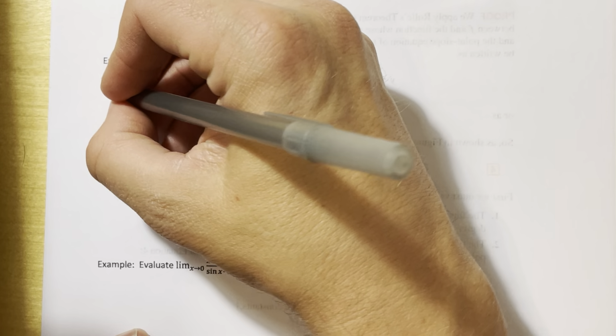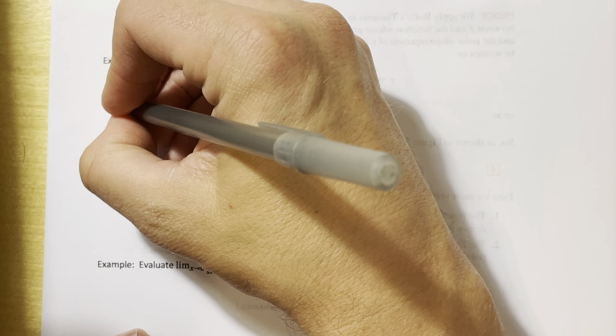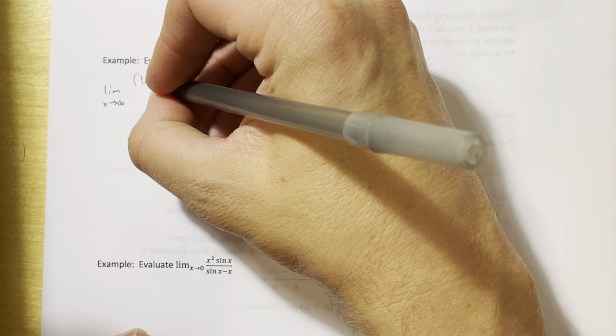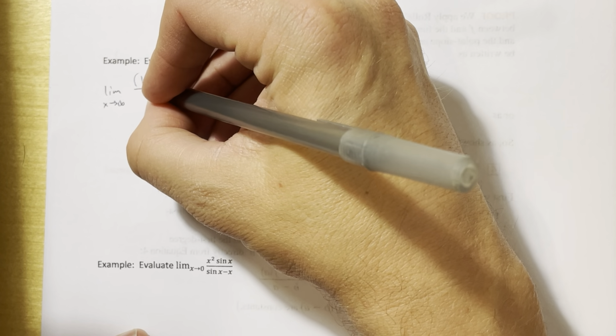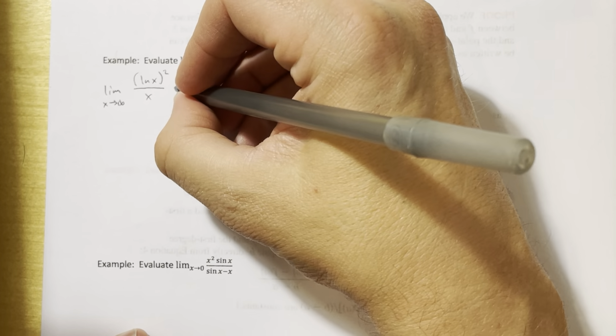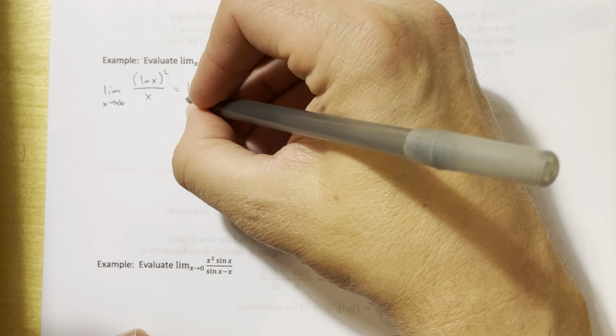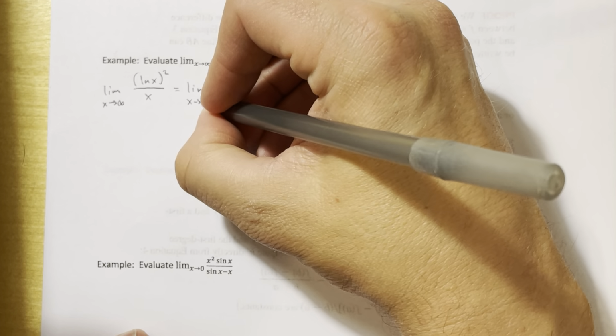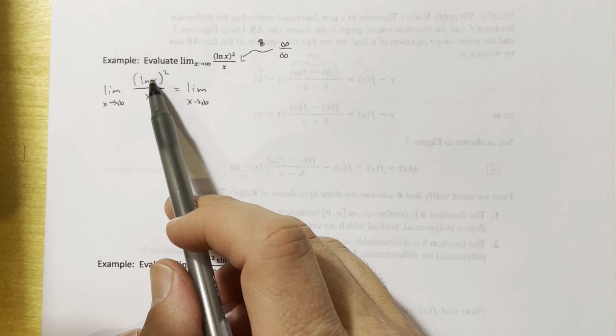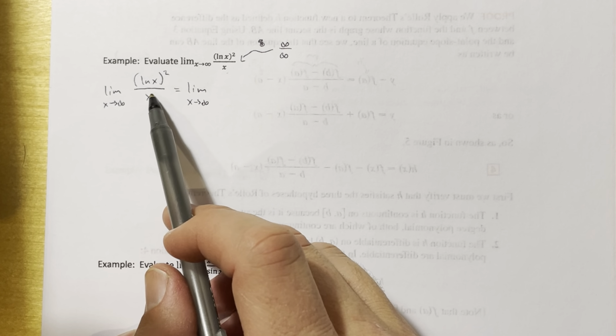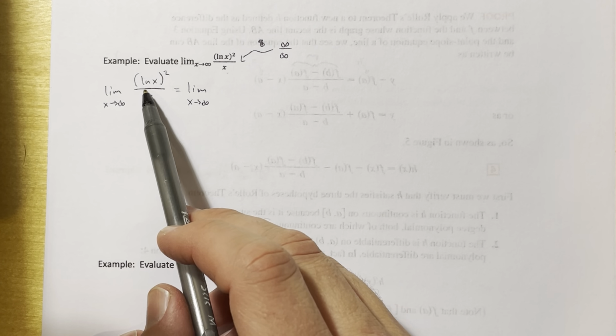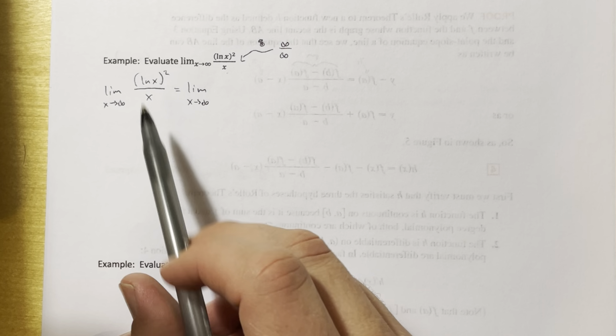So if I wanted to find the limit as x approaches infinity of the natural log of x squared over x, this will be equal to the limit as x approaches infinity of the derivative of this function over the derivative of that function. Now, what is the derivative of the natural log of x squared?